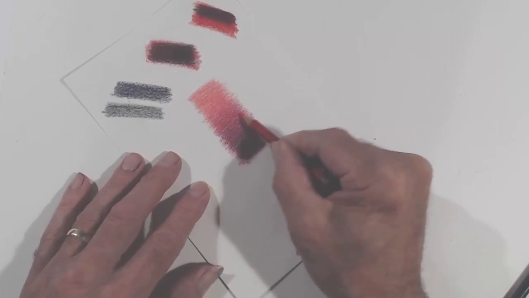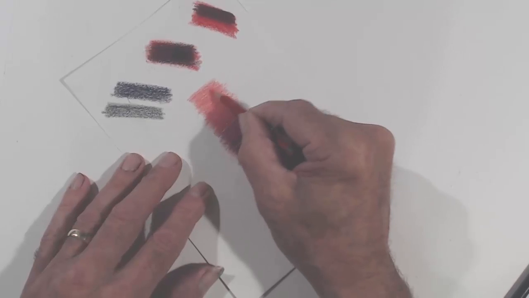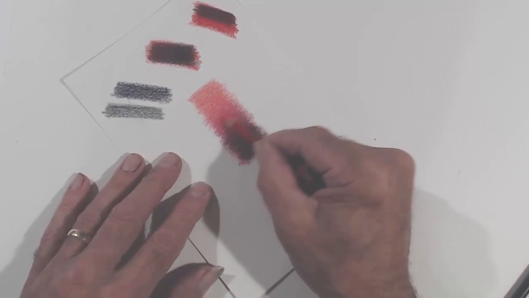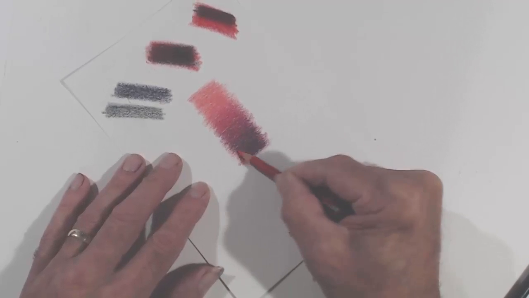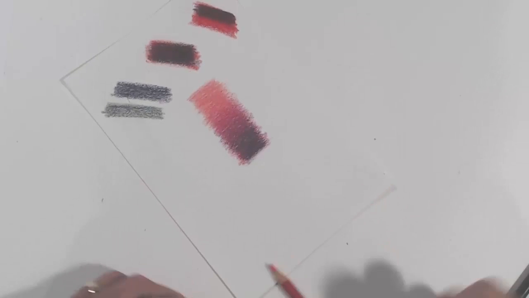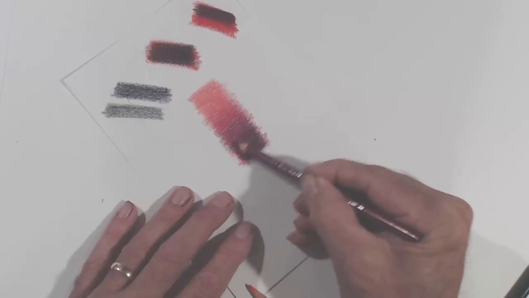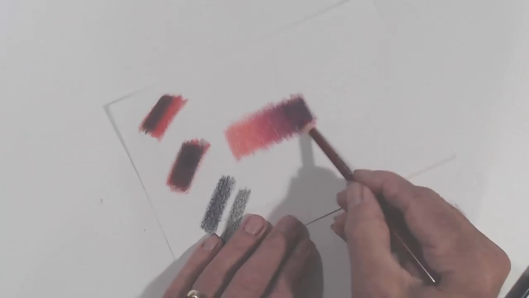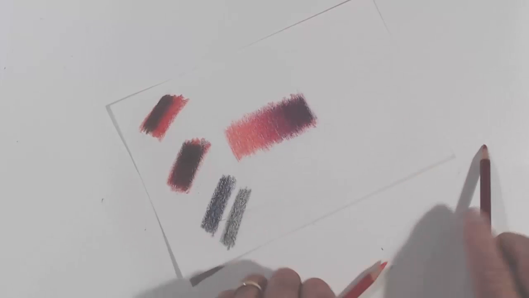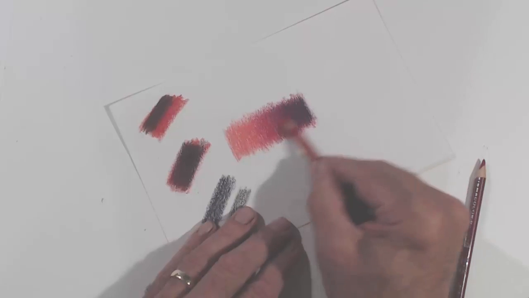You can see the middle here is a pretty strong red color, because we've mixed the warm red with the violet. Go back over the darks with my color so that it doesn't become too neutral in feel. And then I'll actually bring my Carmine into that.